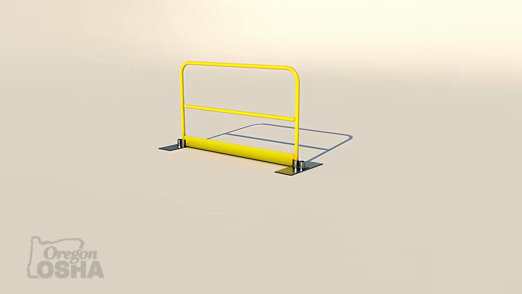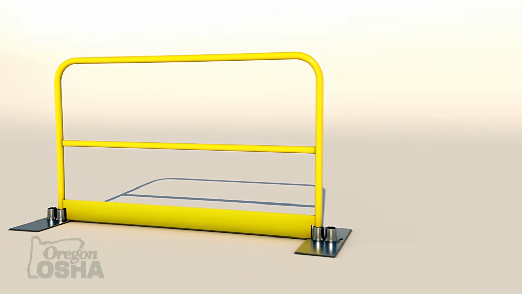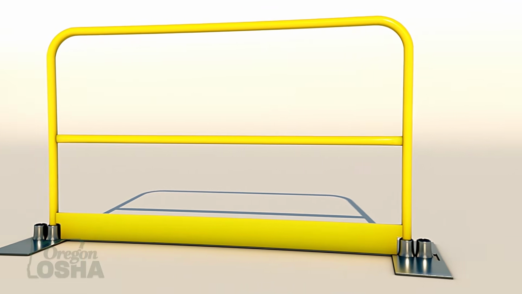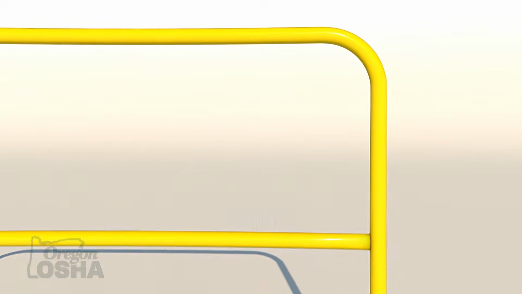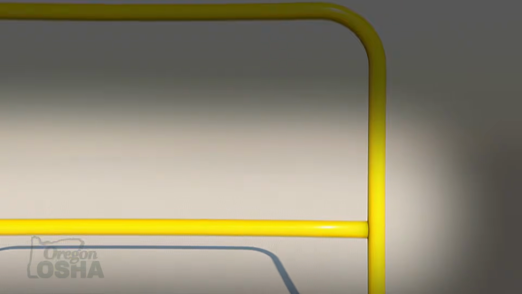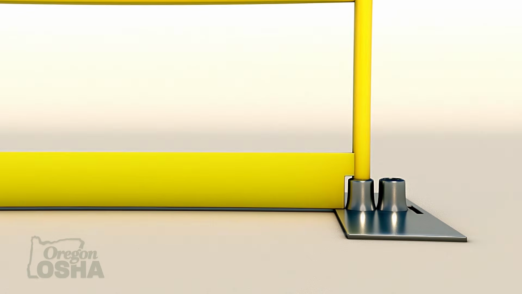A guardrail system is a barrier set up to prevent people from falling off a side or an edge, and must be able to withstand 200 pounds of force applied in an outward or downward direction to the top rail. Here are the essential elements of a guardrail system: a top rail, mid-rail, supporting posts, and a toe board, also known as a kick plate.